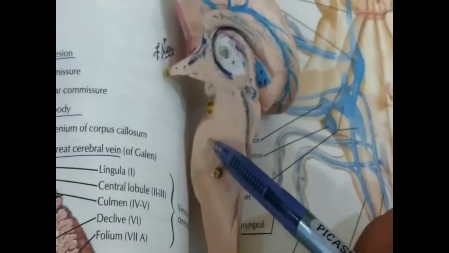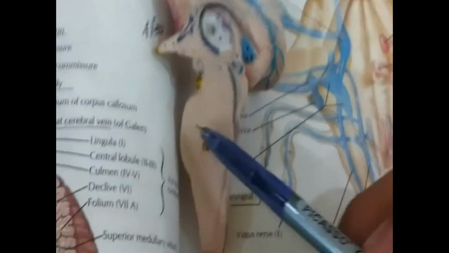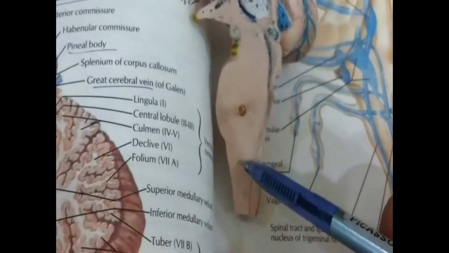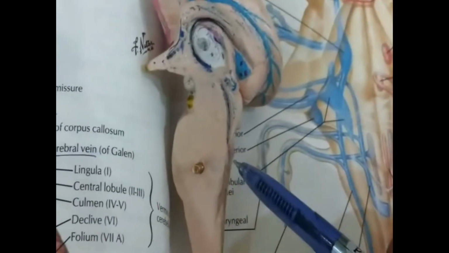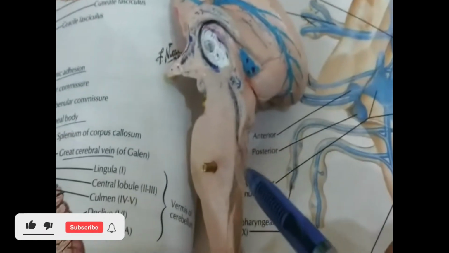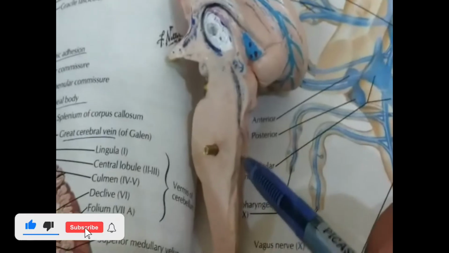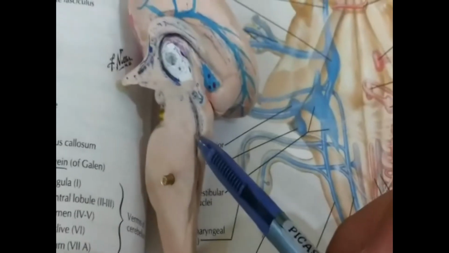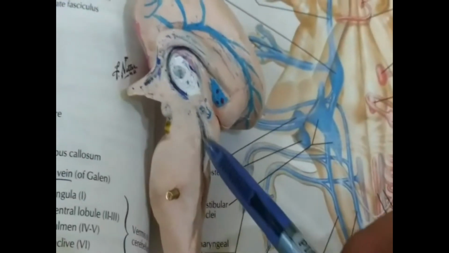The pons. The medulla oblongata. The fourth ventricle should be over here. The fourth ventricle, which continues upwards as the cerebral peduncle.